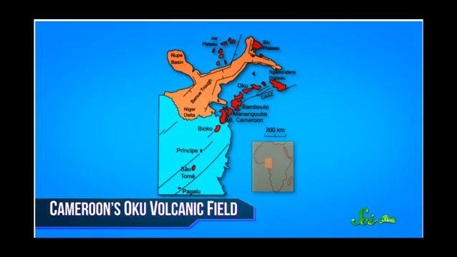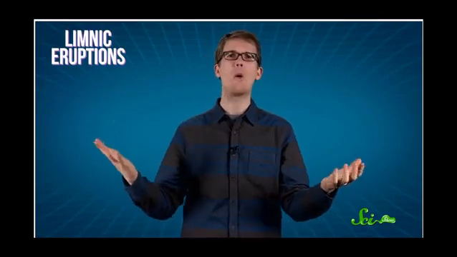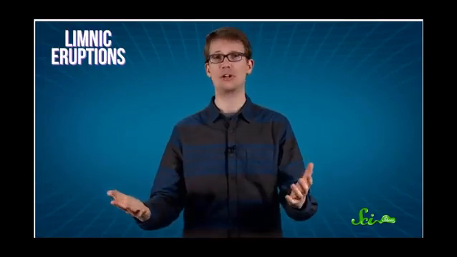And scientists weren't really sure at first what was going on. They figured these were some kind of volcanic eruptions because both lakes are close to Cameroon's Oku volcanic field, which includes 4 major volcanoes. But even though volcanoes were partly to blame for these explosions, it turns out that they were no volcanic eruptions. Instead, what made these lakes explode were limnic eruptions, which are like popping open the largest, most pressurized soda can of all time.